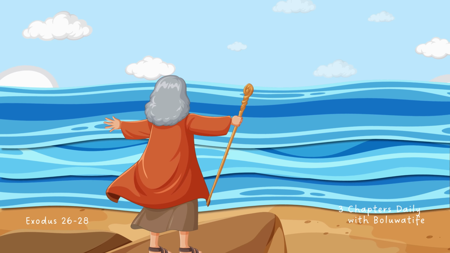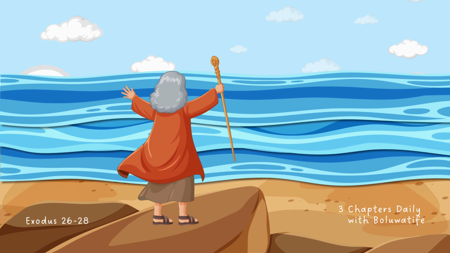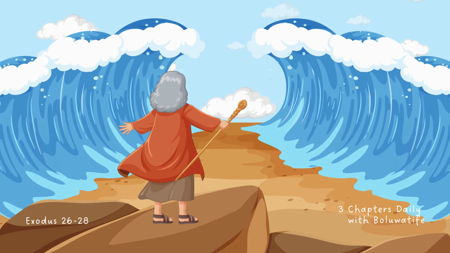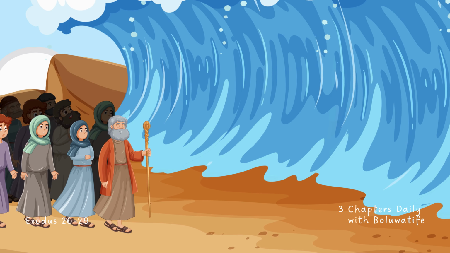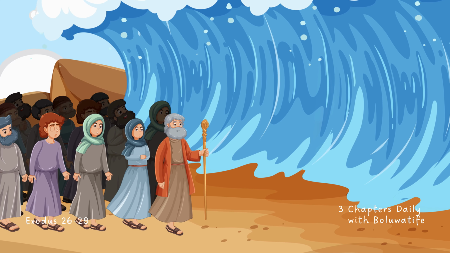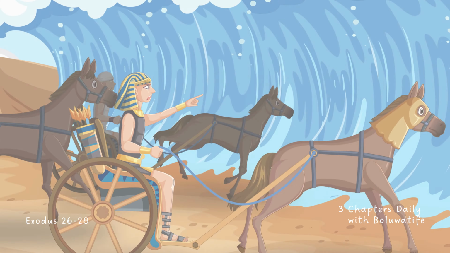Thus shall it be for them both, they shall be for the 2 corners, and they shall be 8 boards, and their sockets of silver 16 sockets, 2 sockets under one board, and 2 sockets under another board.